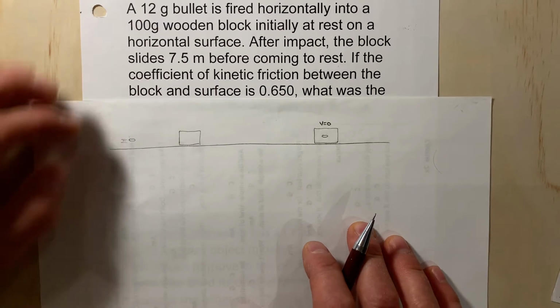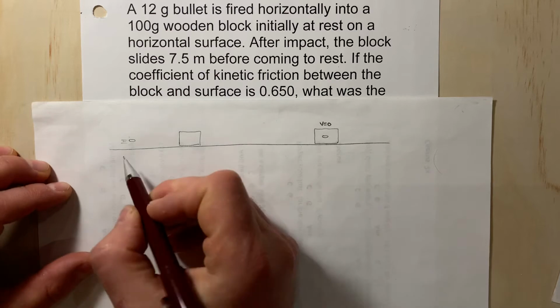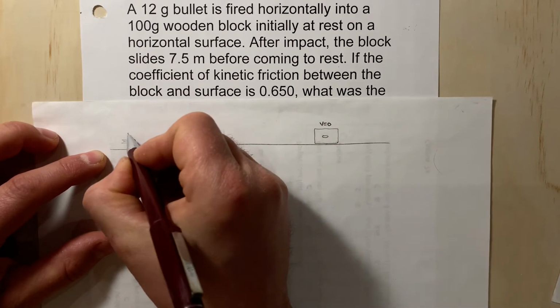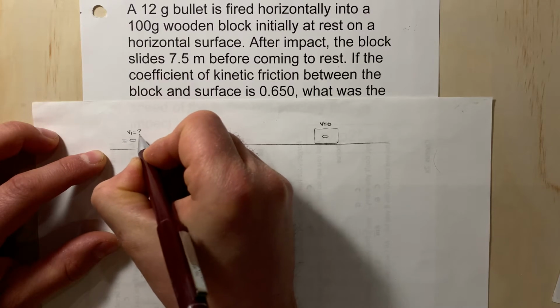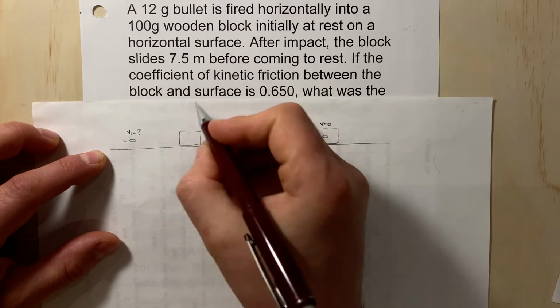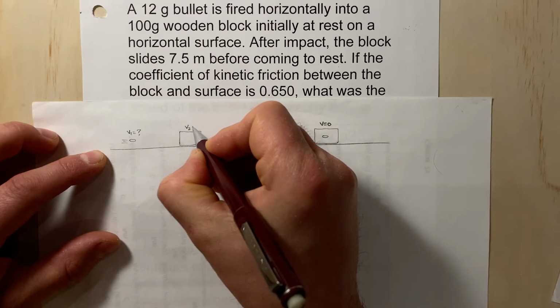Okay, so I'm going to cover this up just a little bit, but hopefully we can see a bunch of the question. What we're asked to find is the speed of the bullet before impact. This V1 over here, that's what we're looking for. We're told this wooden block is initially at rest. I'll call this object 2.